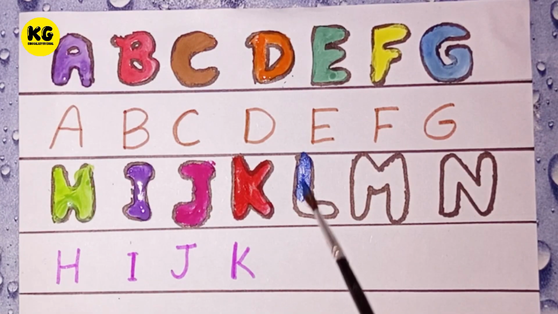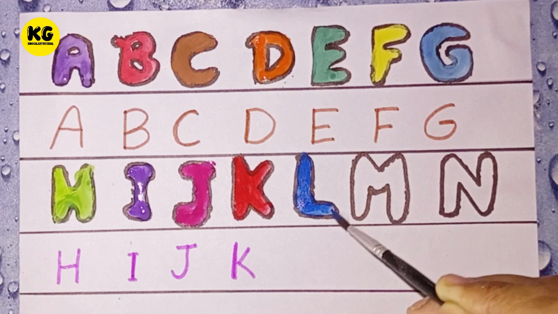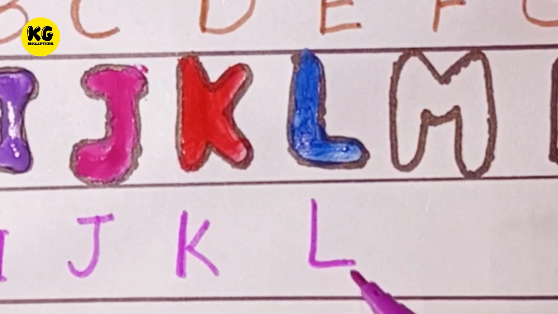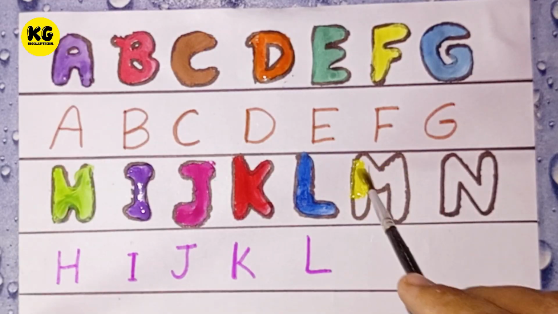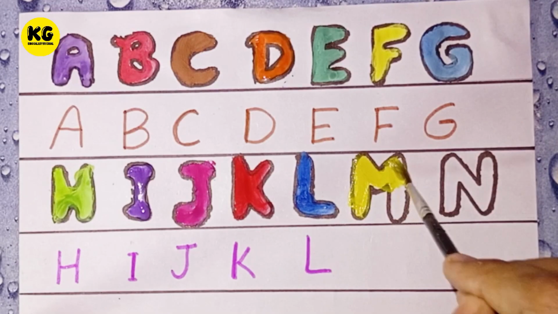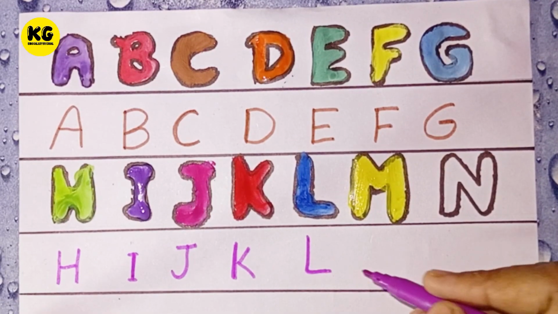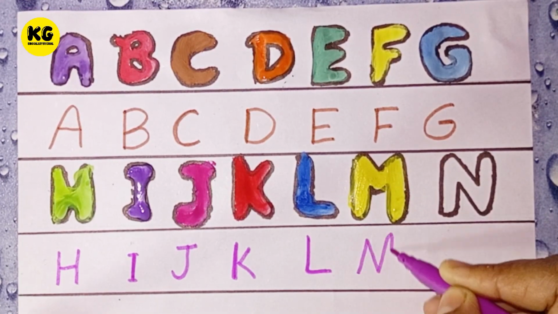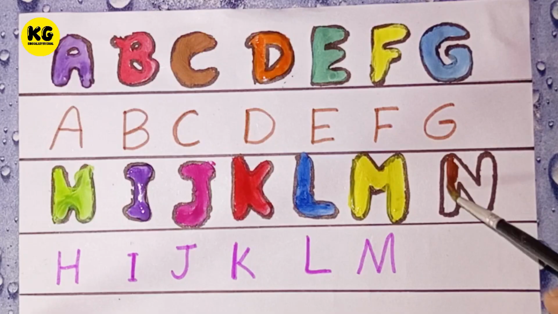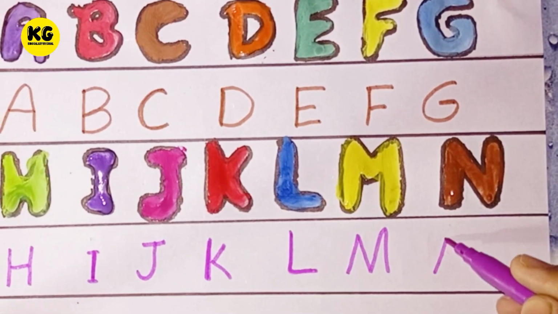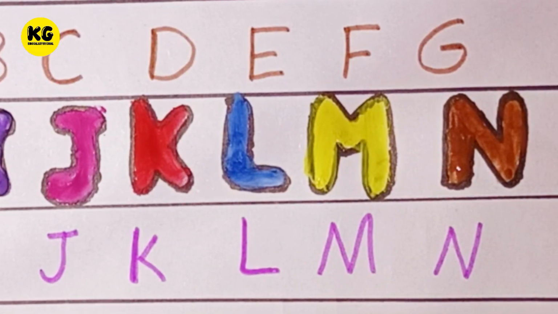L for lamp. Capital L for lamp. M for mango. Capital M for mango, good job. N for nest. Capital N for nest.